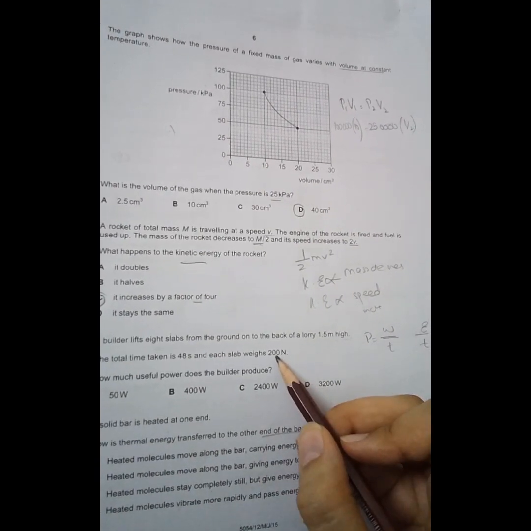Okay. So they're asking about useful power. We know power is equal to work done over time, or energy over time as well. And so what we need to do is find work done, right? And the work is force into distance. So it's going to be 200 into 1.5 over 48. Let's see what the answer is.